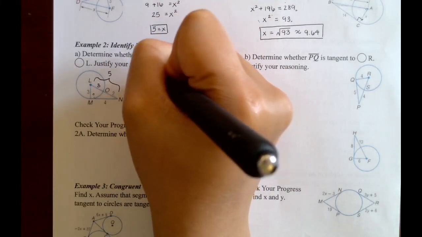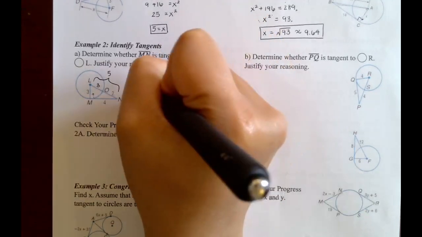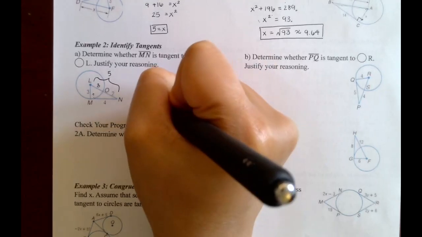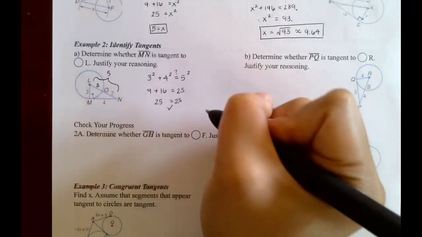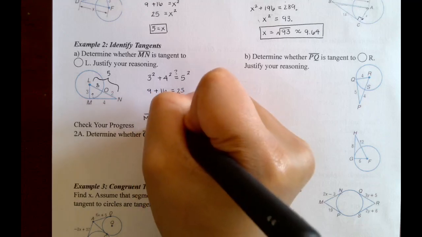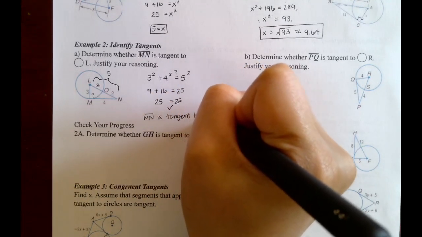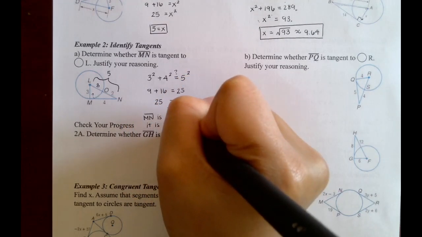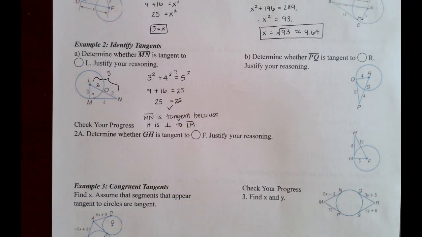So, does 3 squared plus 4 squared equal 5 squared? Hopefully you recognize this as a Pythagorean triple and you would know, but if you didn't, does 25 equal 25? Yes, it does. So that means MN is tangent because it is perpendicular to LM, and that is why.